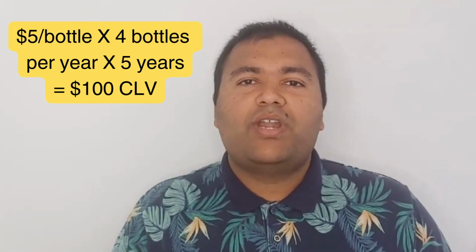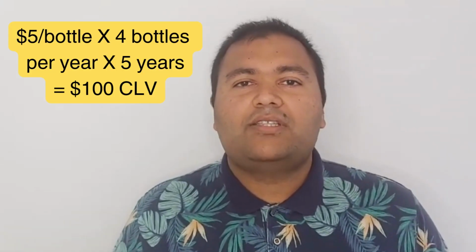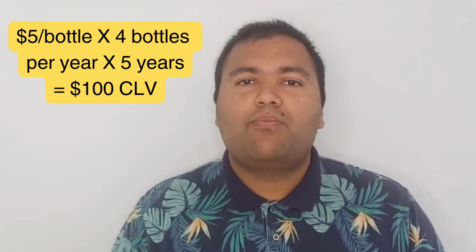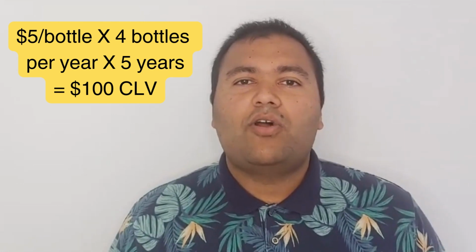Let's talk about moisturizing cream, and let's just say a bottle of this cream costs $5 and I buy 4 of these bottles in any given year. So that's $20 of spend in a year, and let's say I use this particular brand A for 5 years before switching to another brand. So in this case, I spend $20 a year for 5 years, that's $100 total. So my customer lifetime value for this particular brand A is $100.